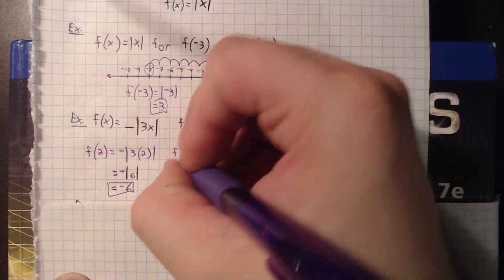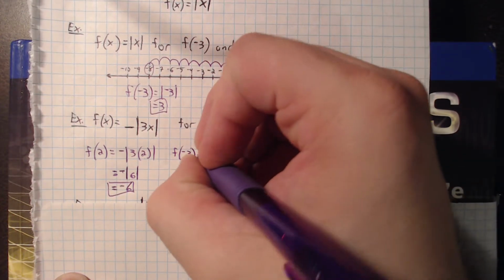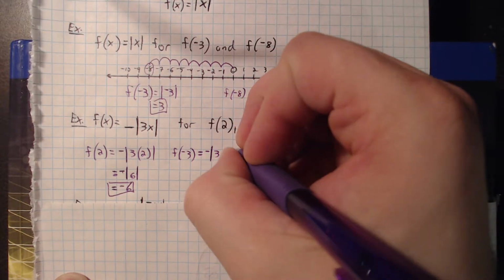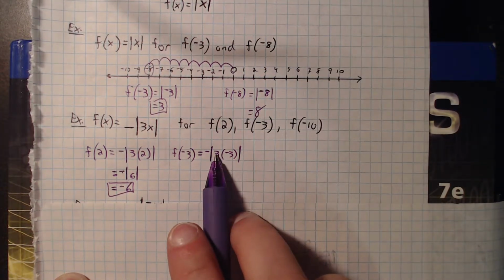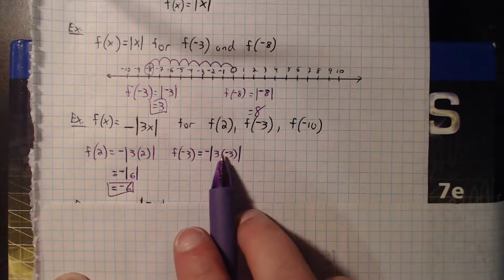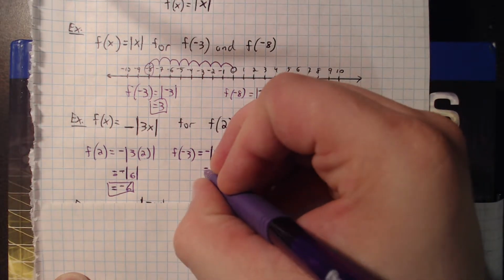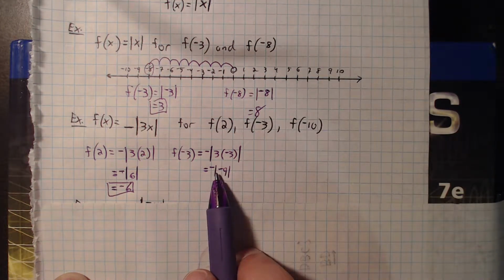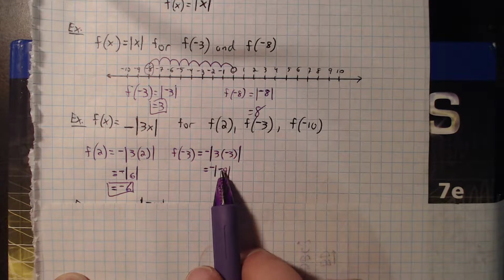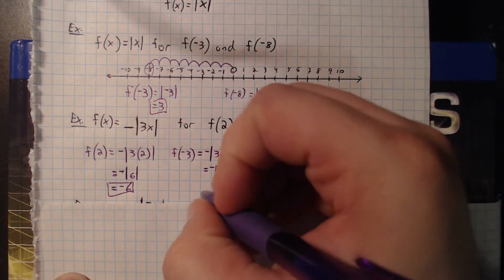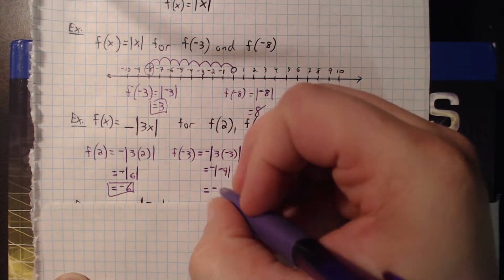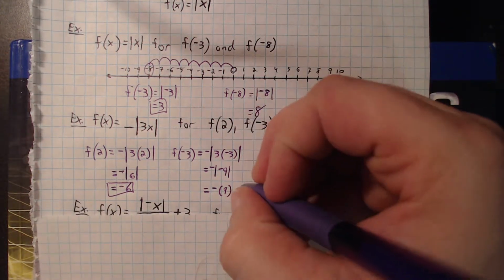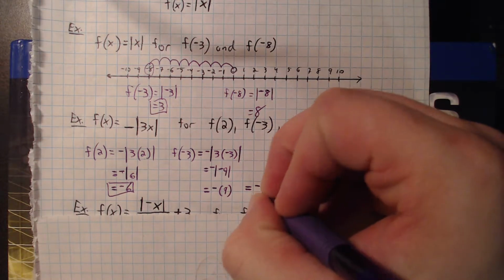Second problem, f of -3. We have a negative absolute value of 3 times -3. Let's deal with the inside first. 3 times -3 is -9. Here's where the absolute value comes into play. The absolute value of -9 is going to give us +9. So we have this negative times +9 now, which will give us a result of just plain old -9.